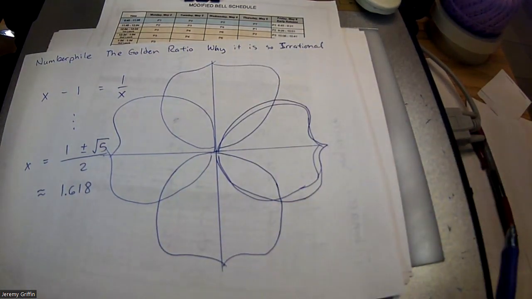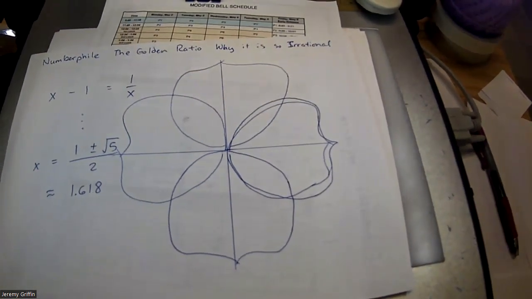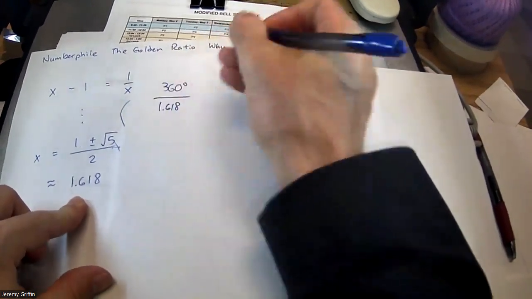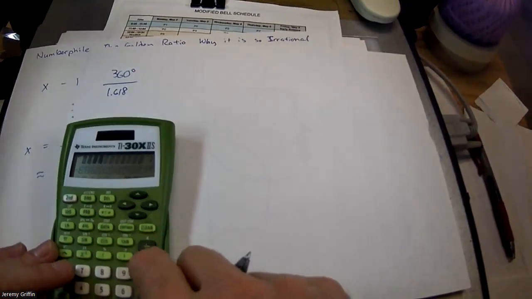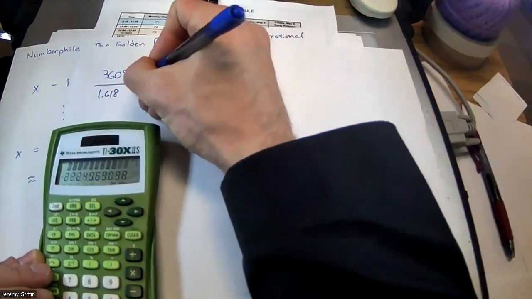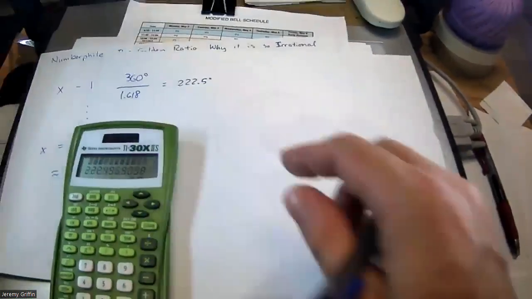So let's do some calculation here. What if I take 360 degrees and I divide by this golden ratio? I'm going to round it a little bit to 1.618. Of course, it's irrational, so it goes on forever. I wonder what this is going to give me. What's the optimal turn angle? And the answer is about 222.5 degrees. Right? That'd be plenty precise for what we're about to do.